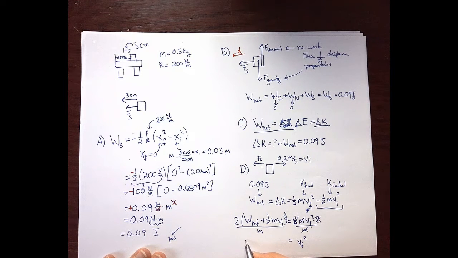And that is going to be 2 times the net work. I'm going to multiply to distribute, this 2 times the net work, and then 2 over here times this kinetic energy term. The 2 and the 1/2 will cancel. So we'll be left with the mass times the initial velocity squared, and all of that is over the mass.